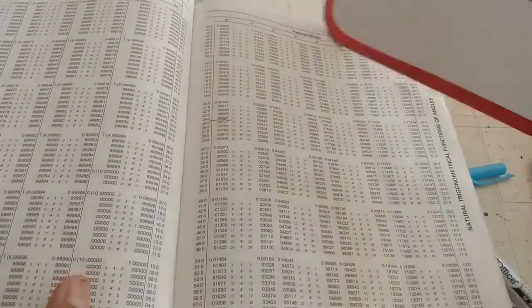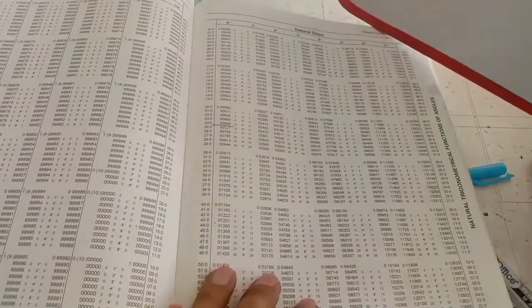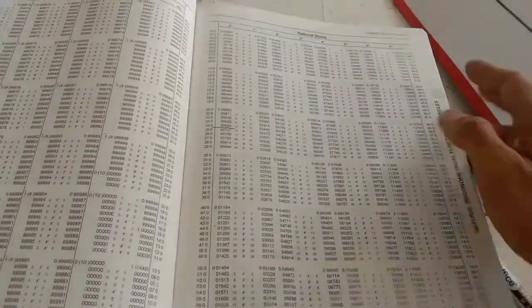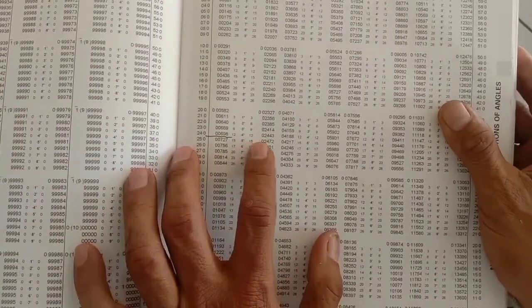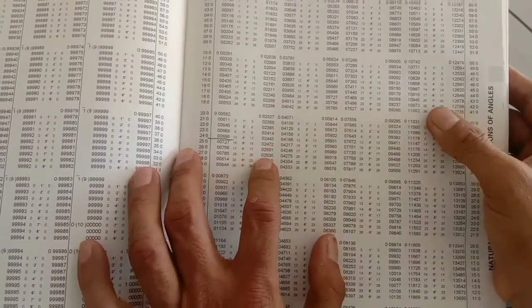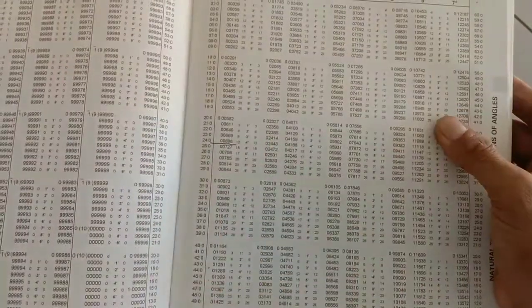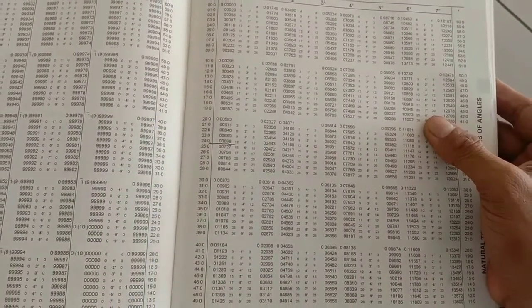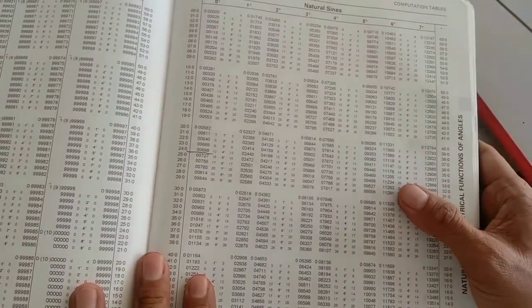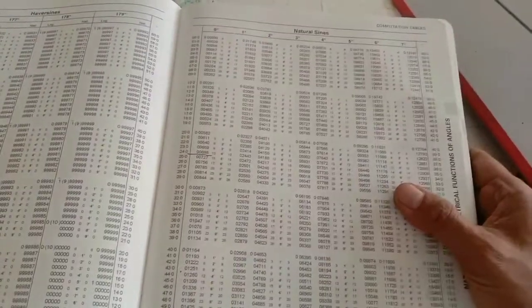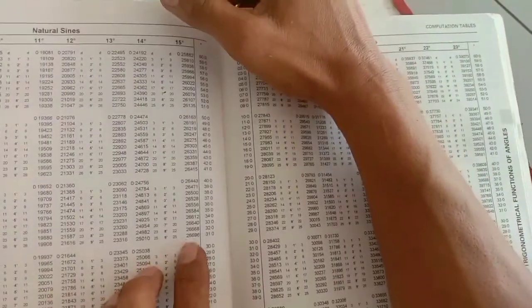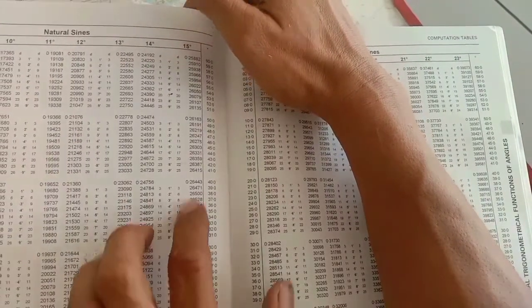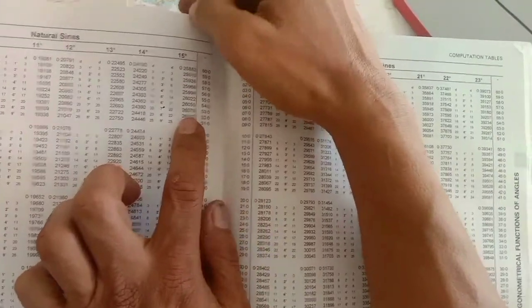Para makuha natin yung amplitude angle. So, 0.0260.